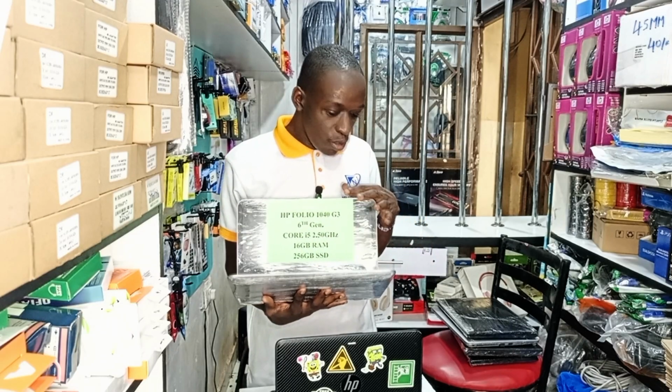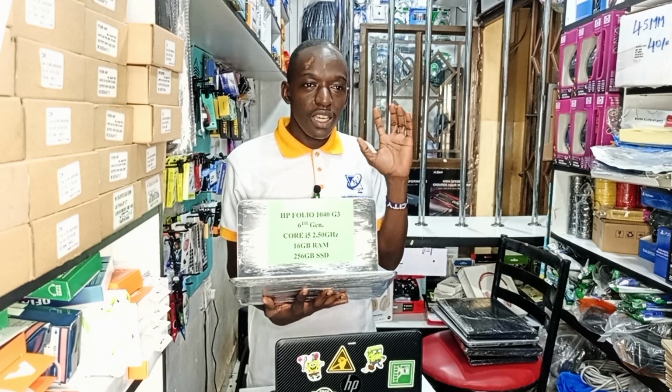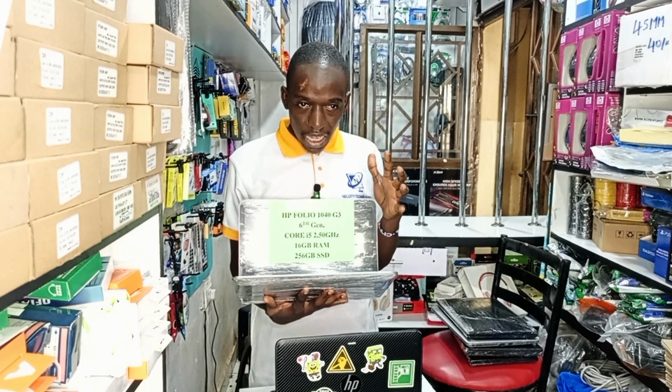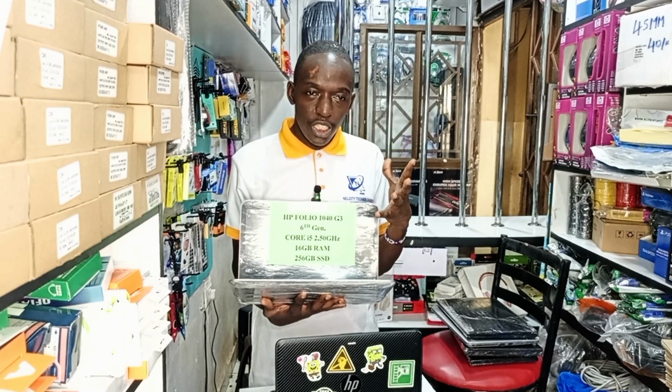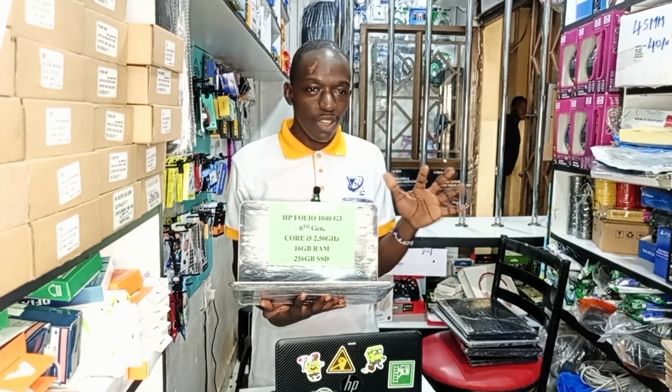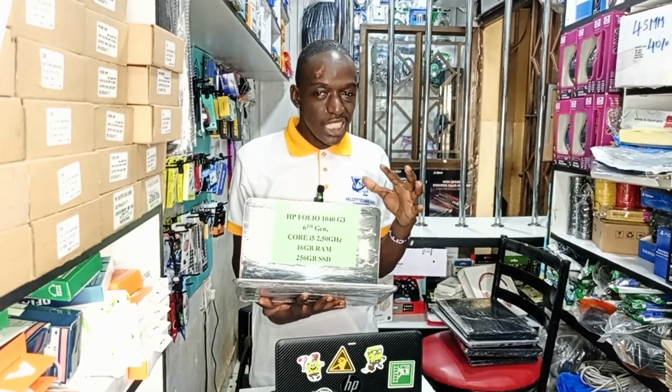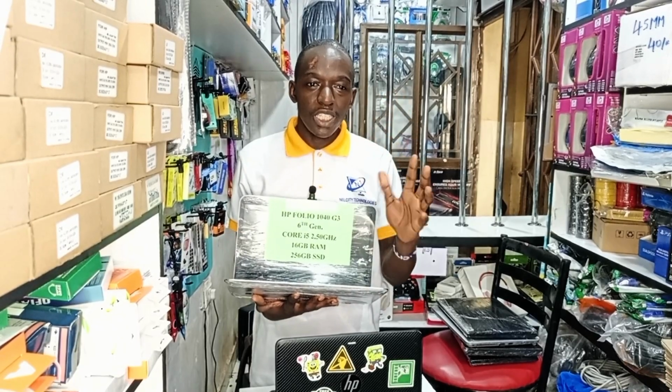So I've just chosen some examples of laptops within the 6th gen category. We also have those in the 8th gen category, like the HP 840 G6, also a very good laptop, but it all depends on your budget.